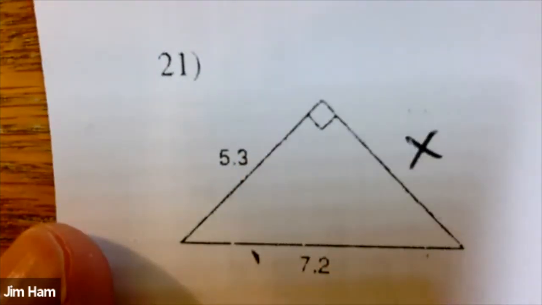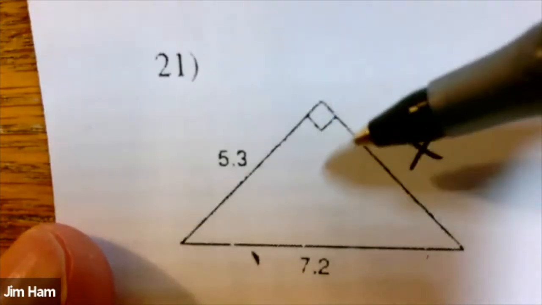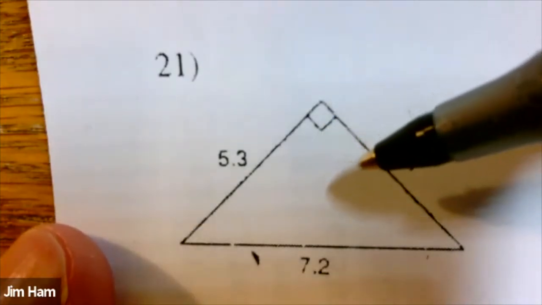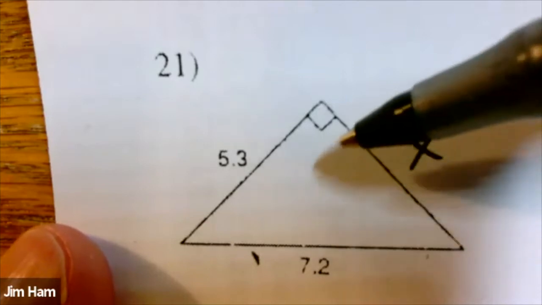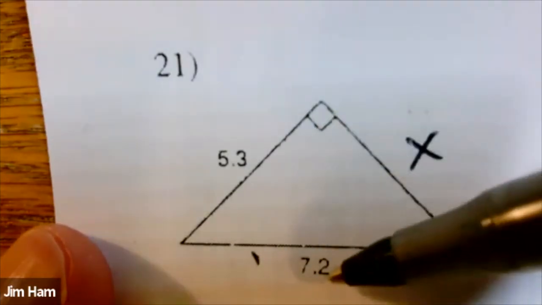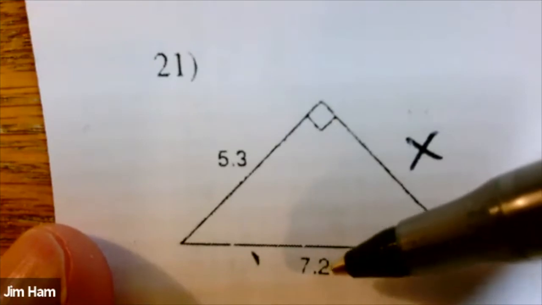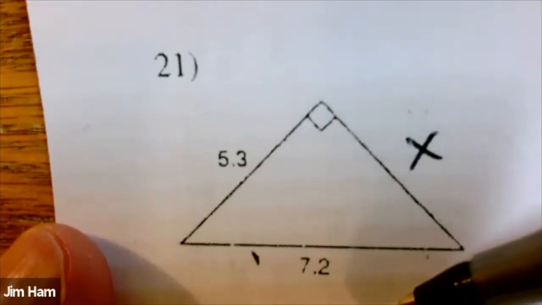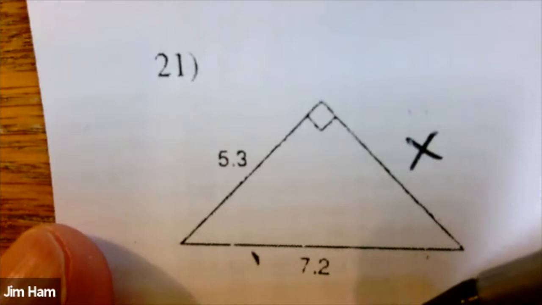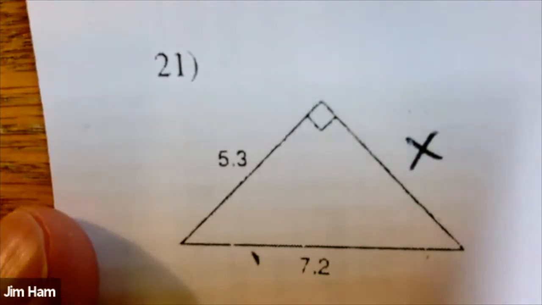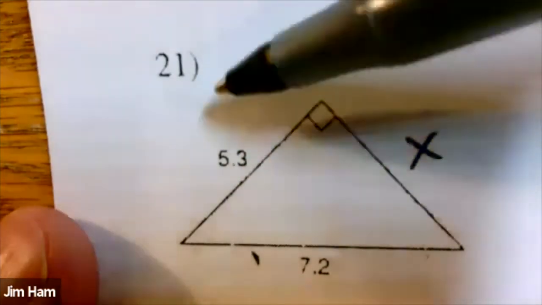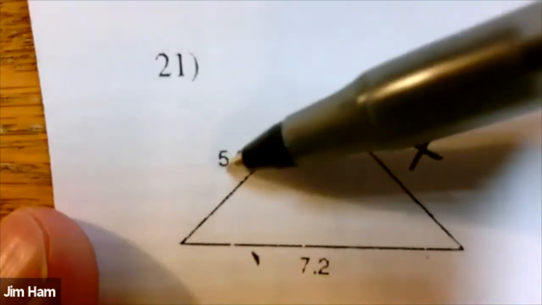Okay, so I see one answer that I know can't work, but I'm not sure that that's the answer to this one. Okay, so she took it back. Yeah, so here's the right angle, and 7.2 is opposite. So 7.2 has to be the largest side. So you're looking for something less than 7.2. So some of you are coming up with 5.3. So you're saying that this is isosceles then, because this side's 5.3.